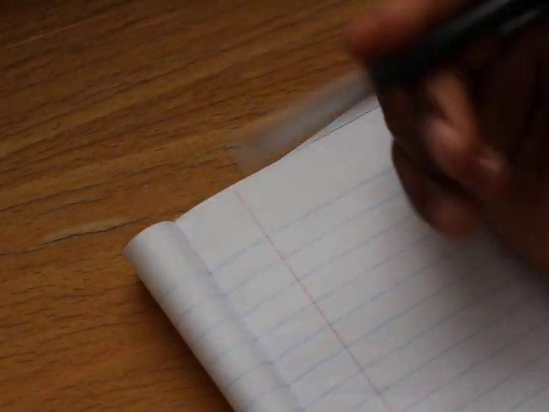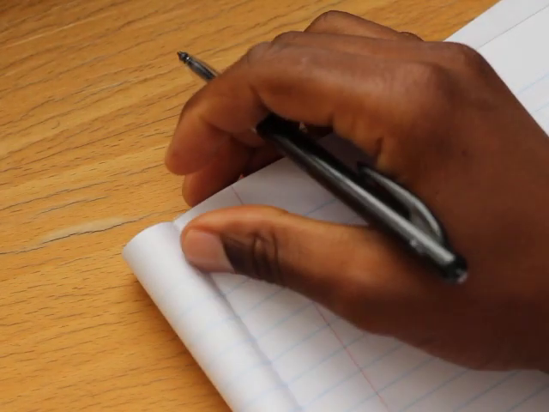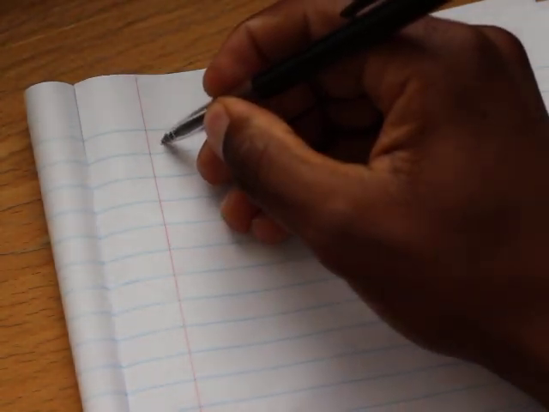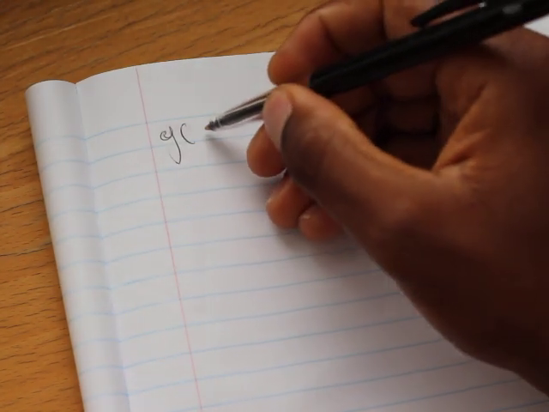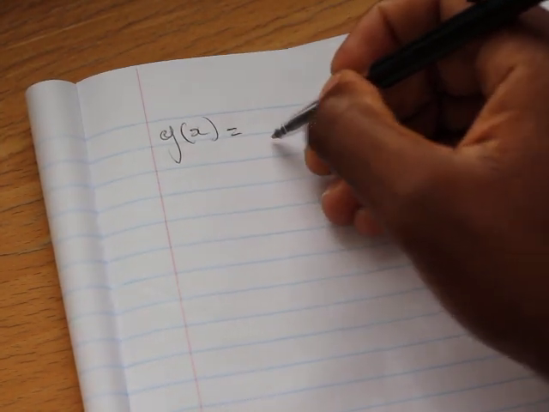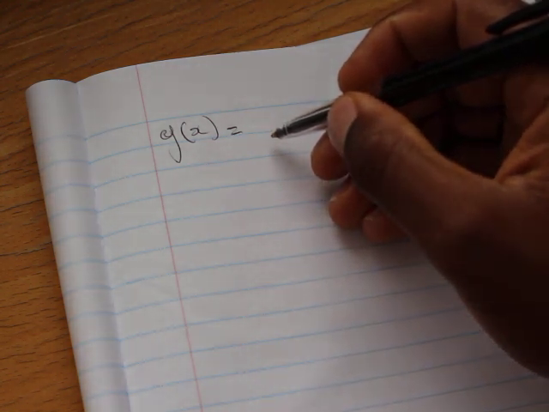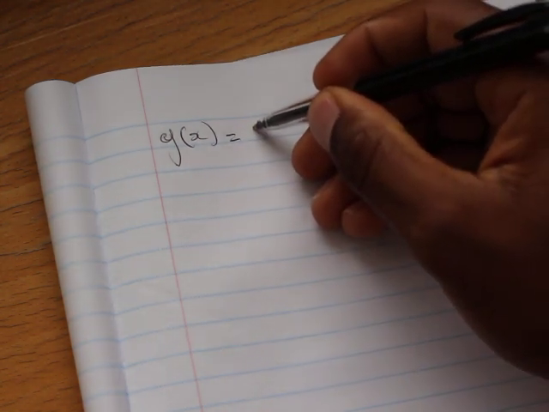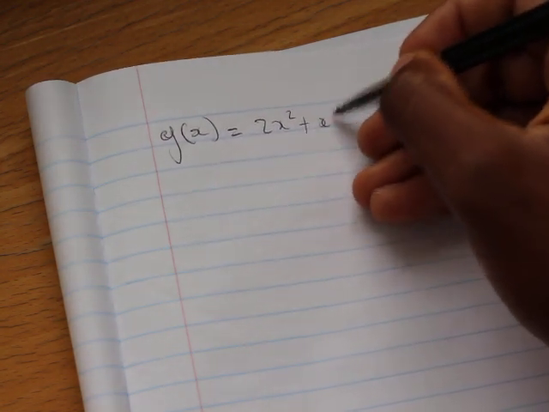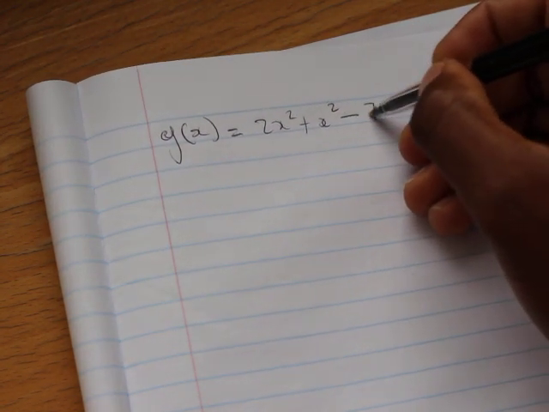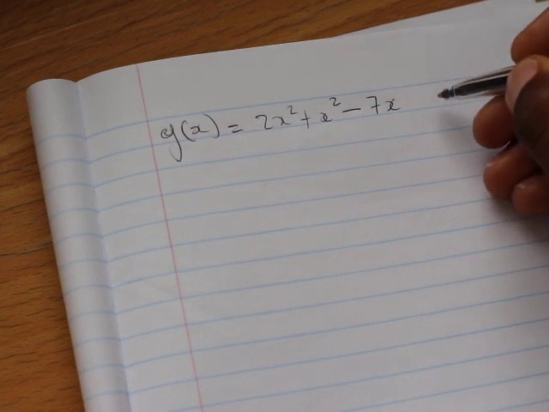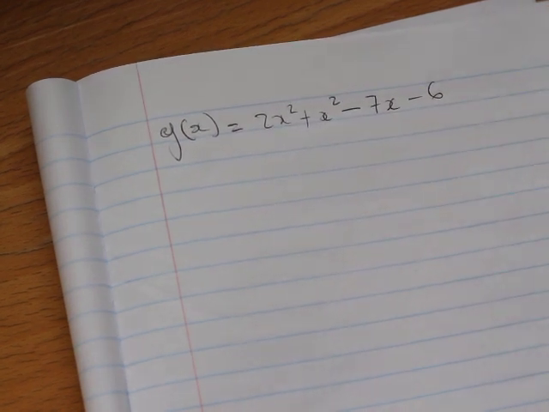Guys, we're going to continue with finding the turning points of a cubic function. The first function that we are going to look at is g of x is equal to 2x cubed plus x squared minus 7x minus 6.